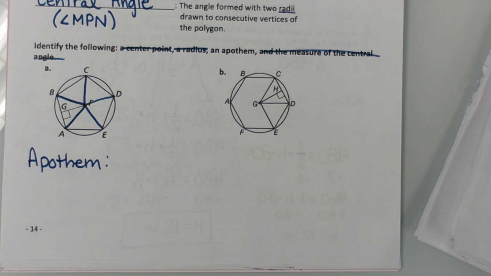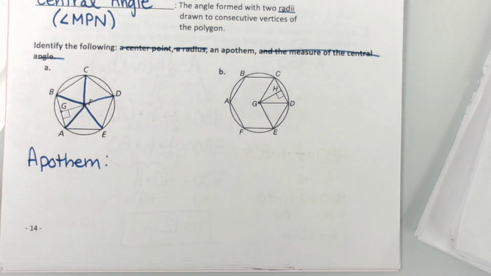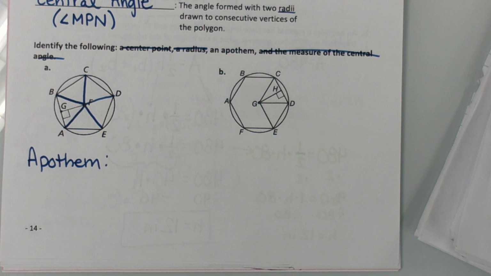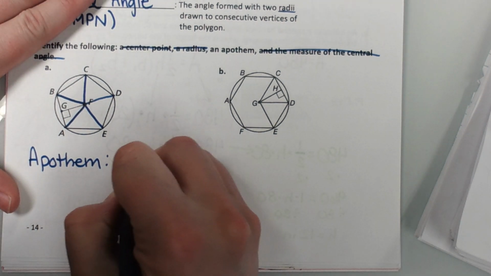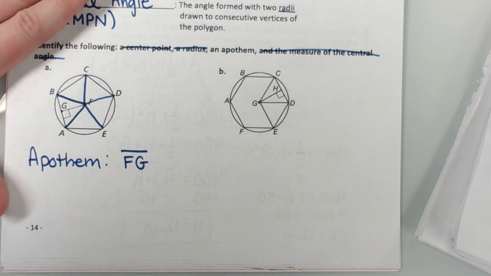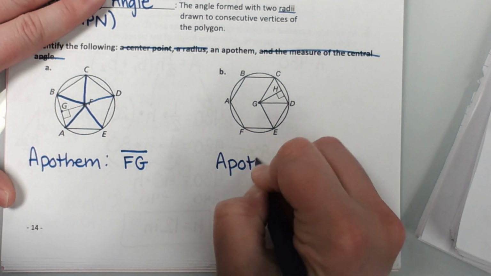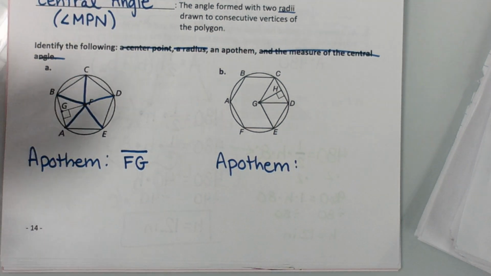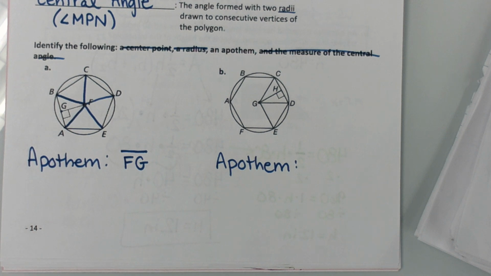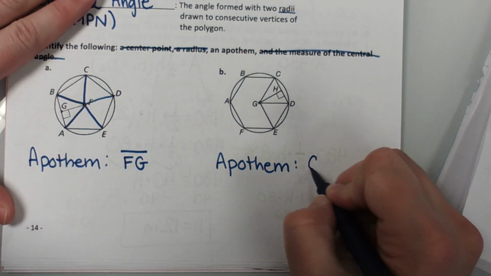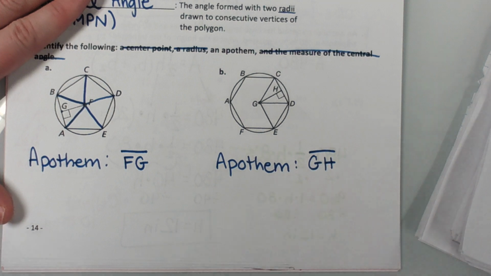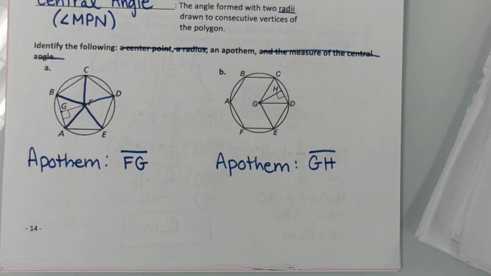Which segment on this shape goes from center to edge? G is a singular point. FG. And if it's a segment, it's got the bar above it. What about on this one? GH. Could I have named them in the opposite order? Yeah. Doesn't make a difference with a segment as long as the two points are the endpoints.